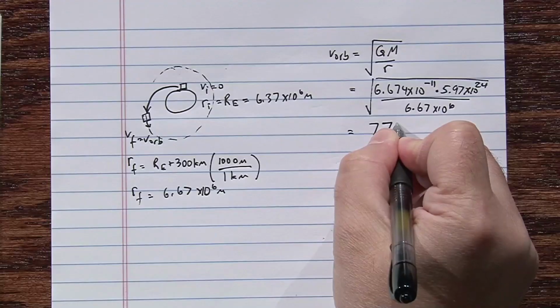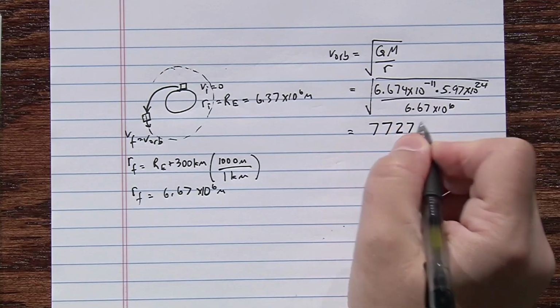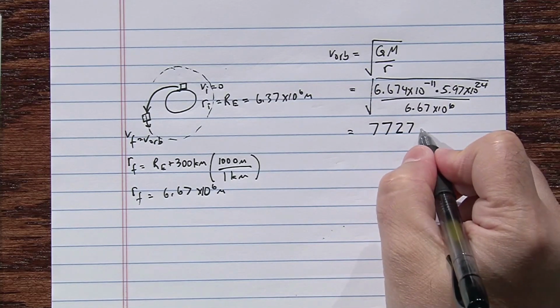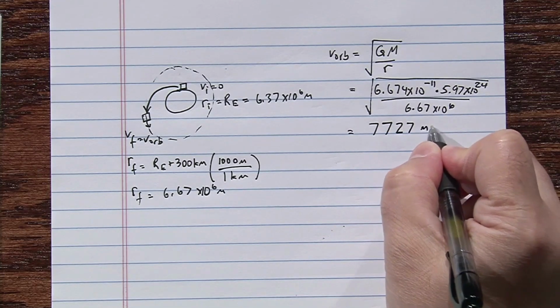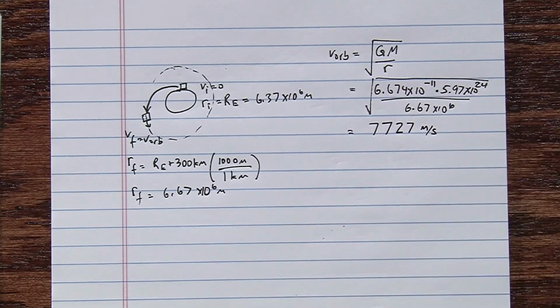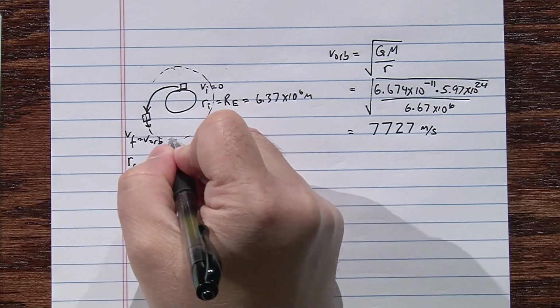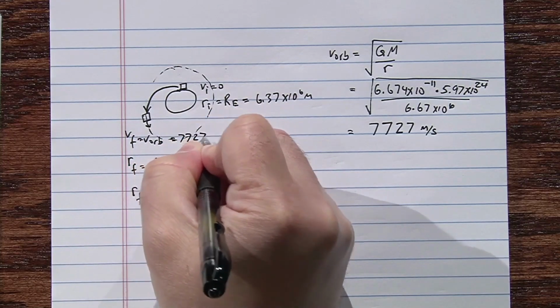And I get 7,730, we'll call it. Well, I've rounded off. Actually, let me round off a little bit less. Let me call it 7727 meters per second. So V orbit is 7727 meters per second.